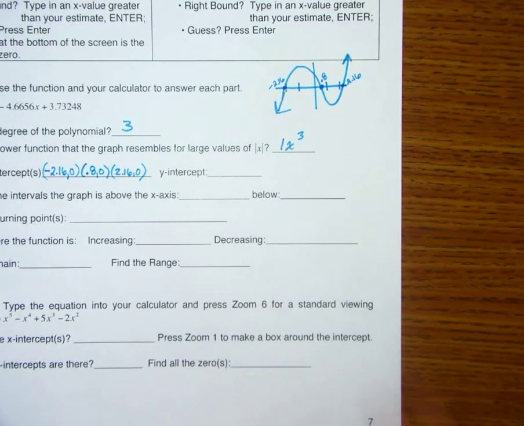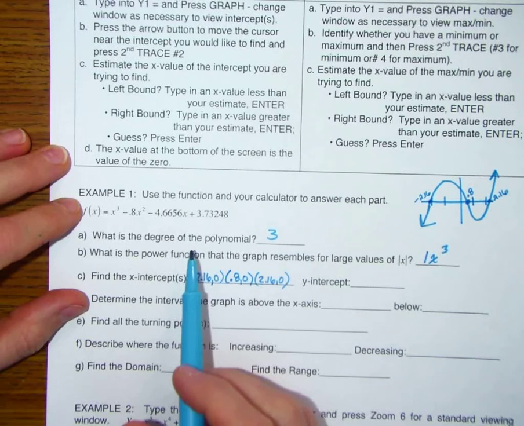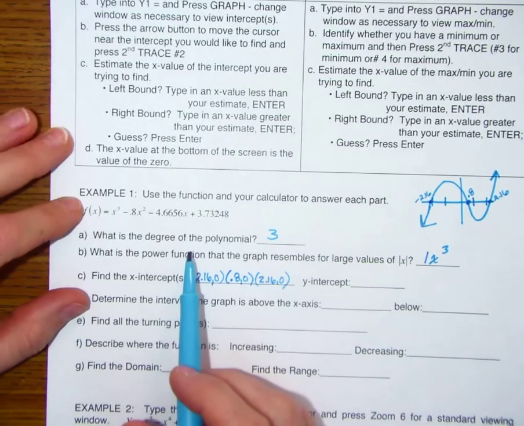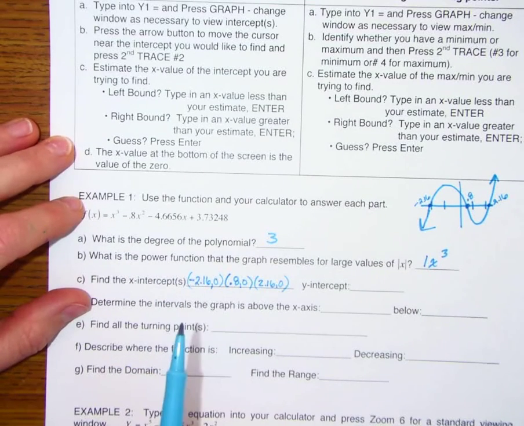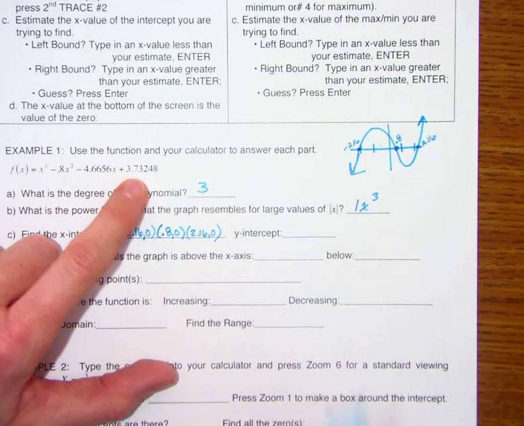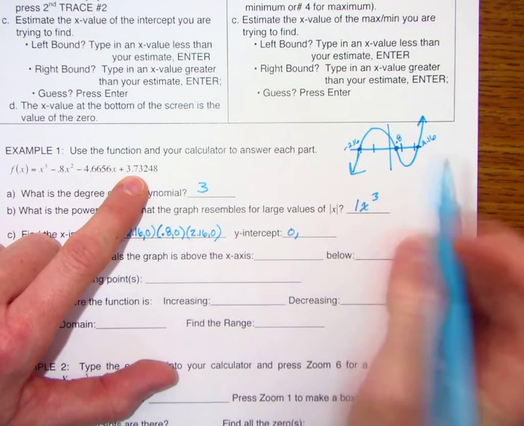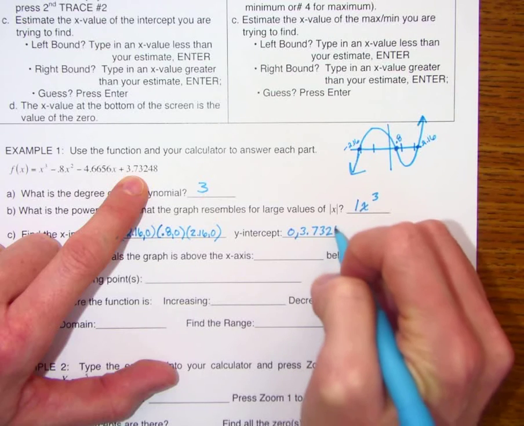All right, what's the easiest way to find the y-intercept? Yeah, if you look at the equation, what are we going to do? Plug in 0 for x, and it's awesome for when it's in standard form because what is the intercept going to be then? Yeah, just the constant term here. So we're going to get when x is 0, the intercept is 3.73248, and you're good to go.